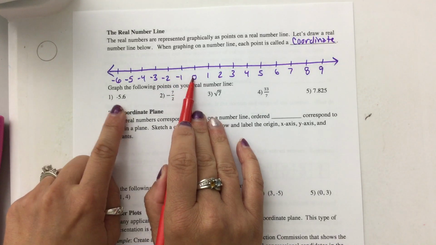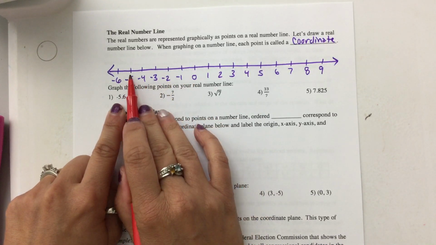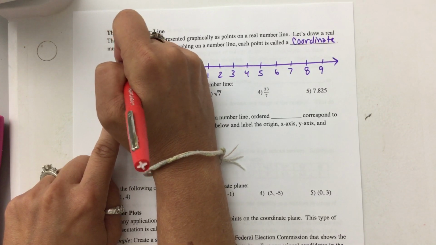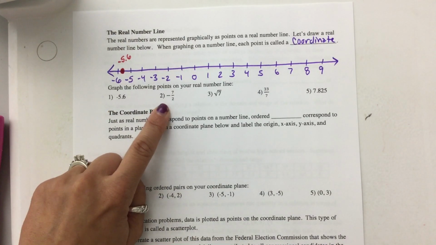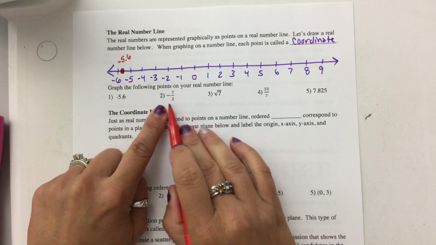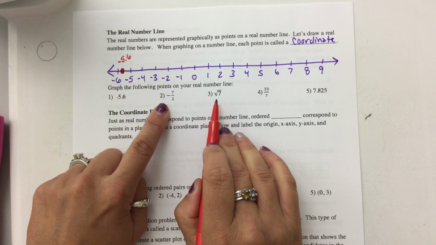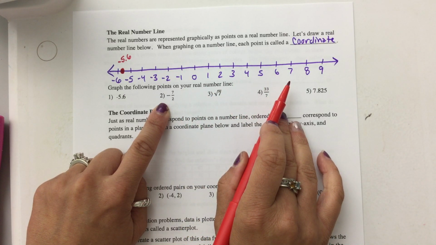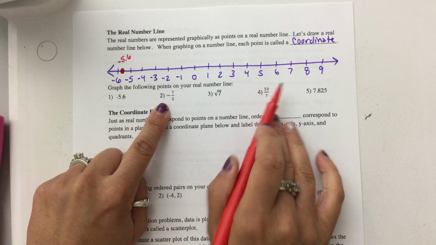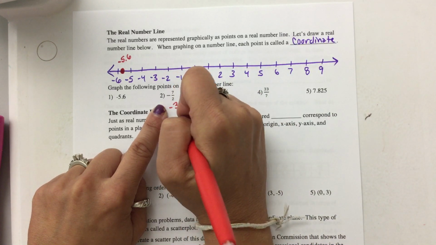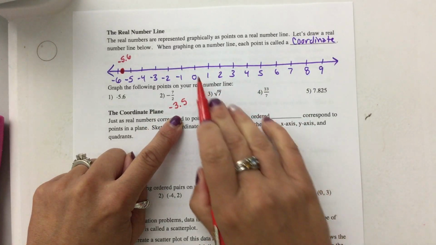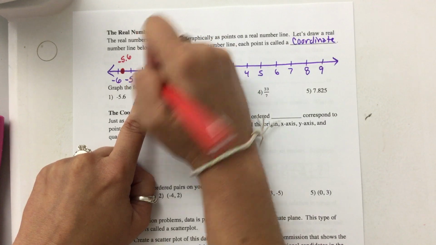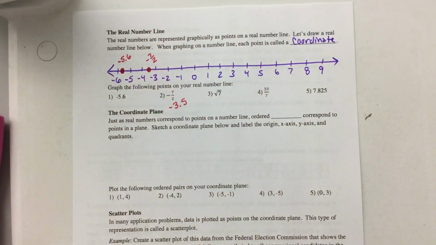-5.6. So I go to the left because it's negative: 1, 2, 3, 4, 5, and 0.6. So a little more than halfway to the 6. That is -5.6. Oftentimes, when you have a fraction or a square root term, if you are going to graph it on a number line, it's going to be helpful to look at it in decimal form. -7/2 is the same as -3.5. So from 0, I go to the left 1, 2, 3 and a half units. This is where -7/2 would be.